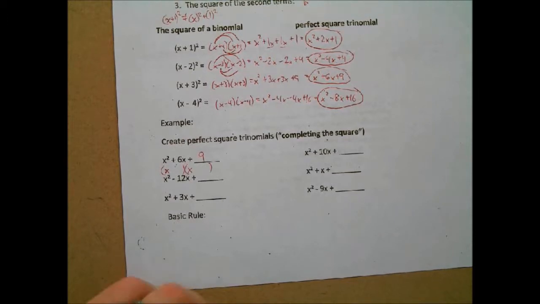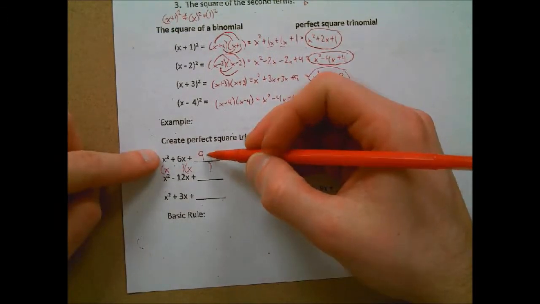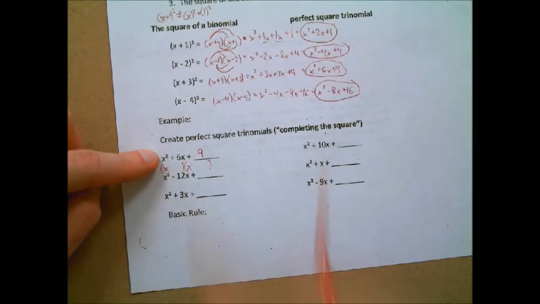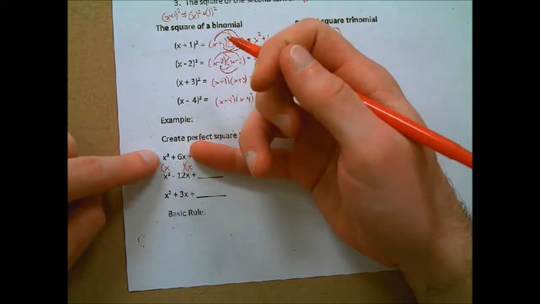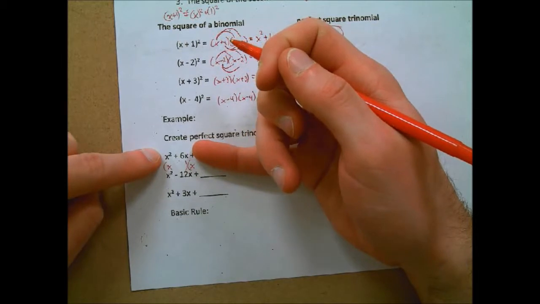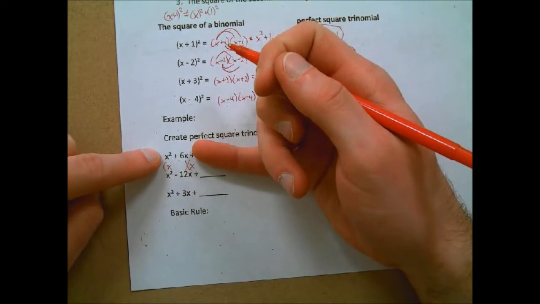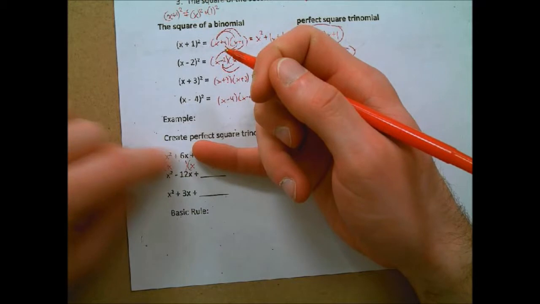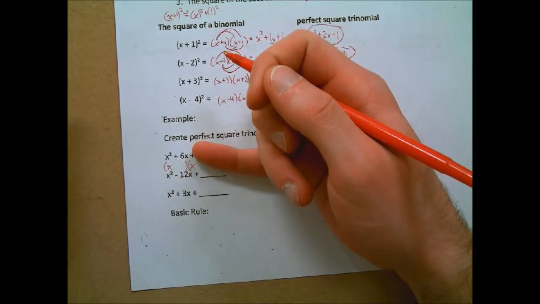Okay? So again, I'm looking at this thing here. Right now, without the 9, if I kind of block off the 9 there, and I just have this x squared plus 6x, this factors. I could take it like an x times an x plus 6, but that's not a perfect square. I want to make this thing a perfect square.